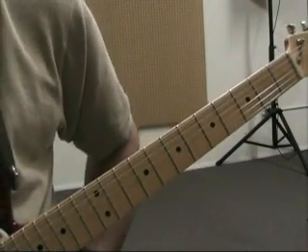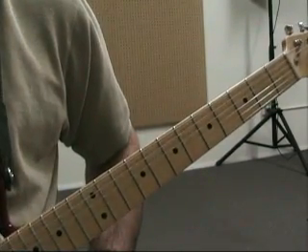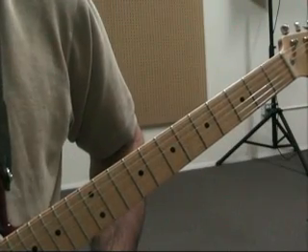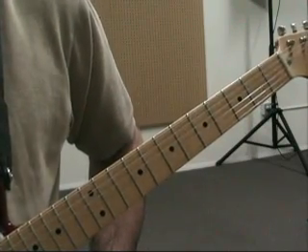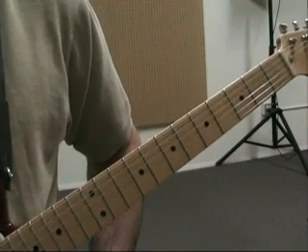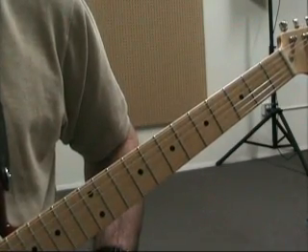Alrighty, today we're actually going to be talking about major and minor scales. We're going to be dealing with relative minor scales and the reverse, relative major scales. Every major scale has a minor scale lurking within it.